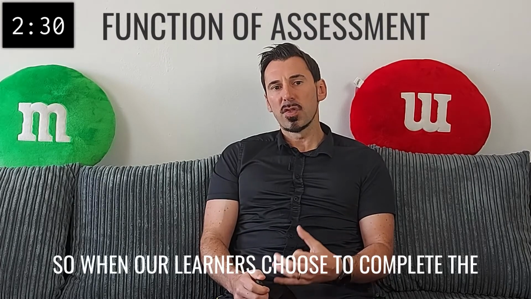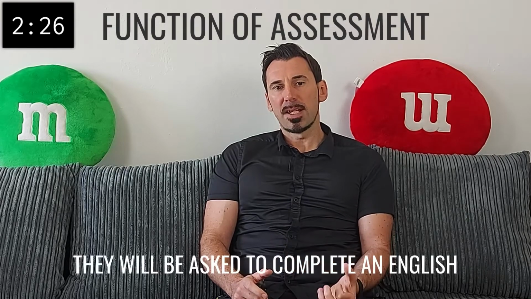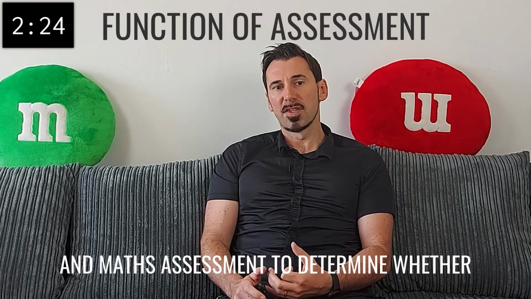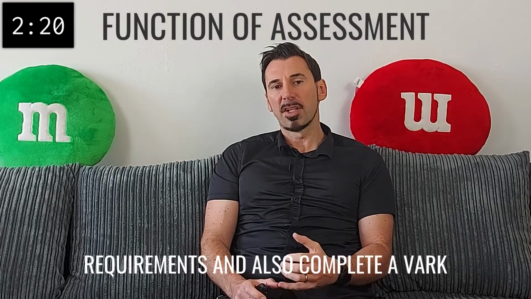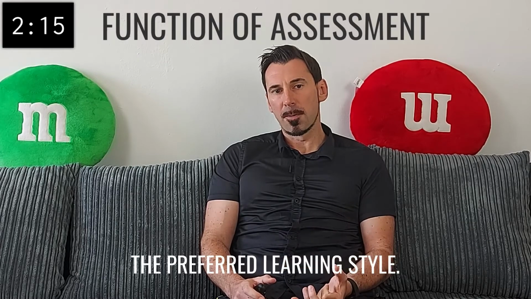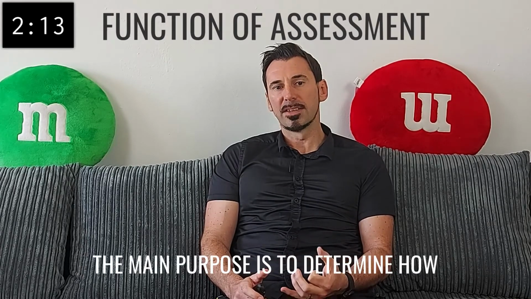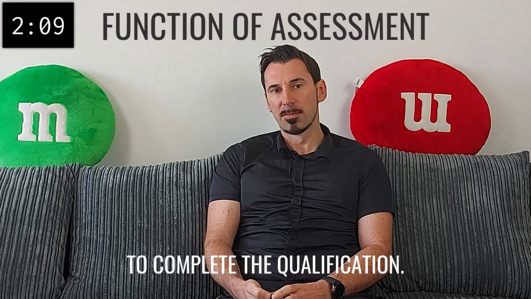So when our learners choose to complete the Level 3 Certificate in Assessing Vocational Achievement, they will be asked to complete an English and Maths assessment to determine whether they have the ability to meet the qualification requirements, and also complete a VARC assessment to ensure that we can identify the preferred learning style. The main purpose is to determine how much support and guidance they will need to complete the qualification.